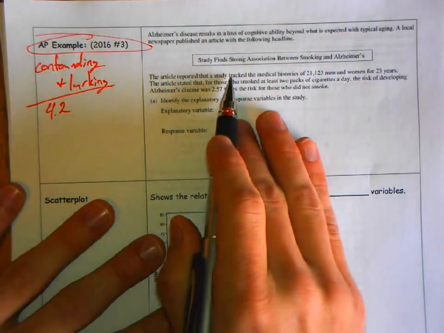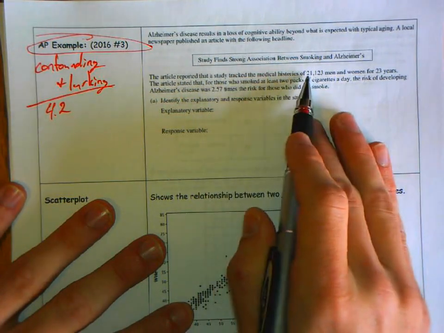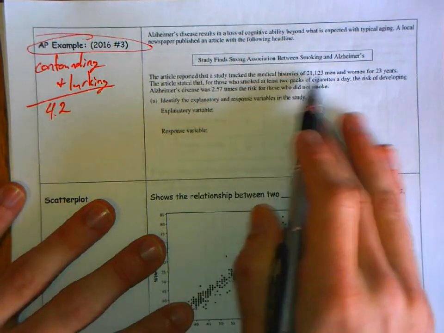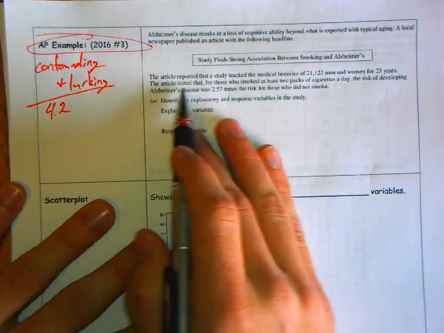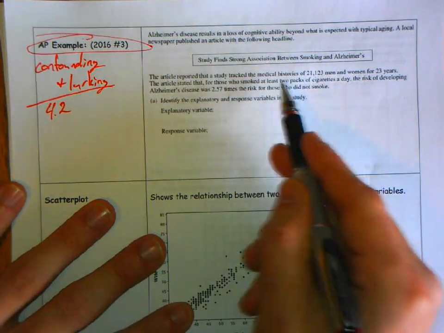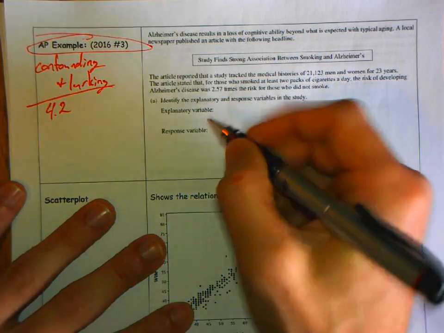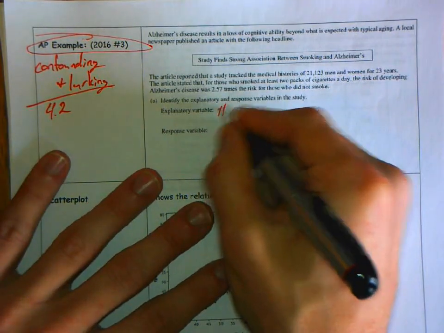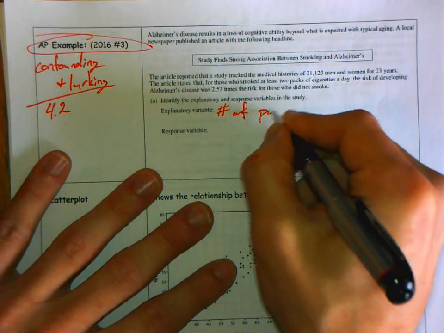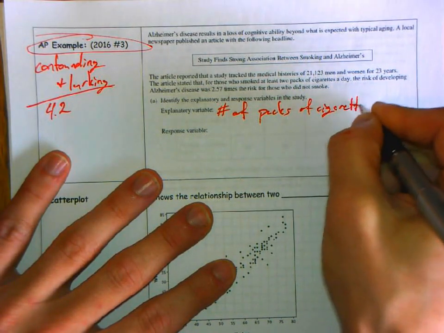An article reported that a study tracked the medical histories of some men and women for 23 years. Good number of them, 21,000. The article stated that for those who smoked at least 2 packs of cigarettes a day, the risk of developing Alzheimer's disease was 2.5 times the risk for those who did not smoke. What's the explanatory and response? Explanatory variable: number of packs of cigarettes smoked.